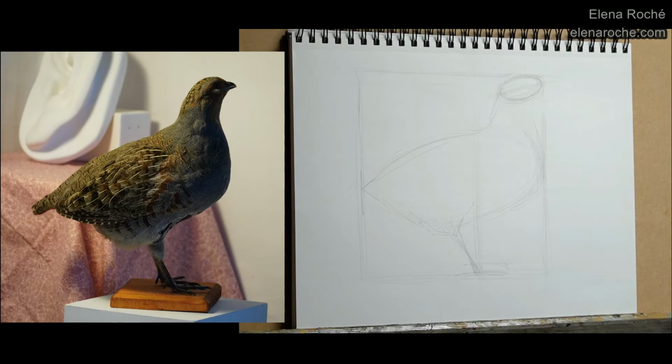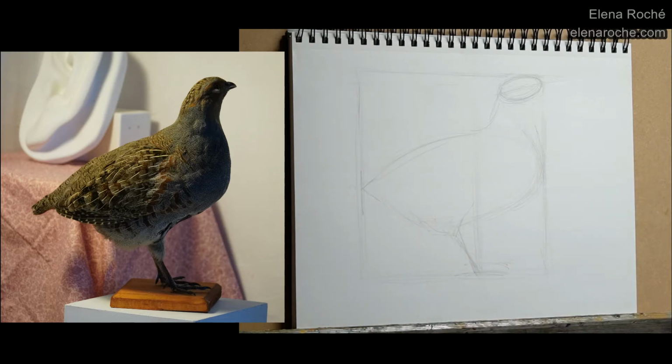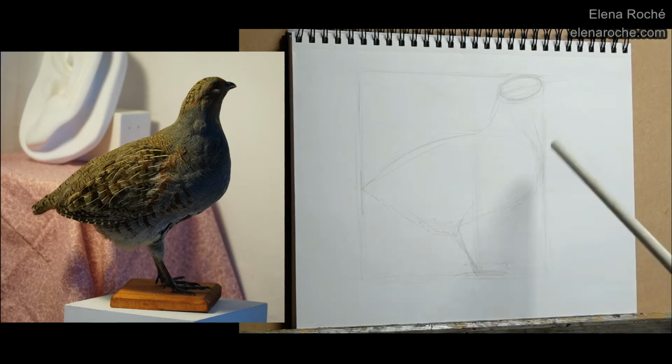All right, so you are also staking out your whole drawing, fitting it into this horizontal paper. But you can see, because the bird is a little bit taller than it is wide, right? It's a little bit taller than it is wide. Then you can see how actually if you did it vertically, it could also work.